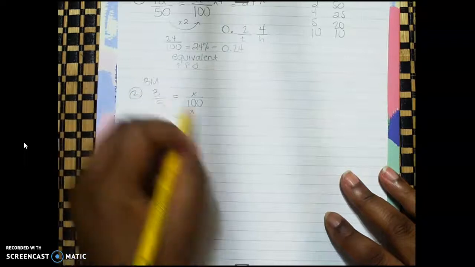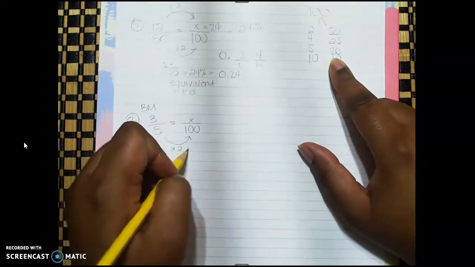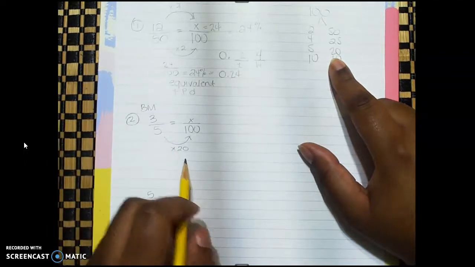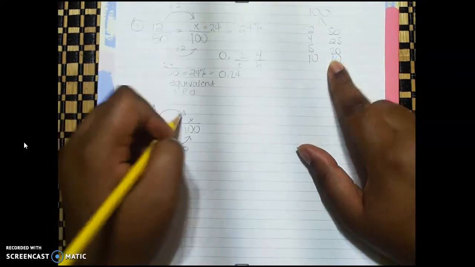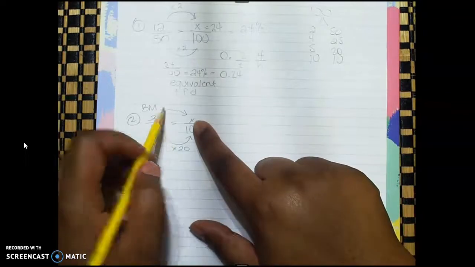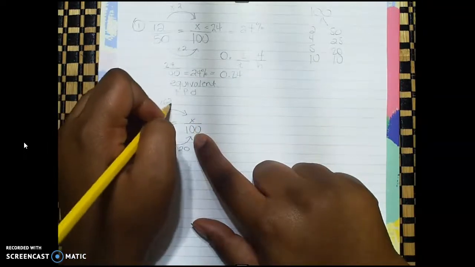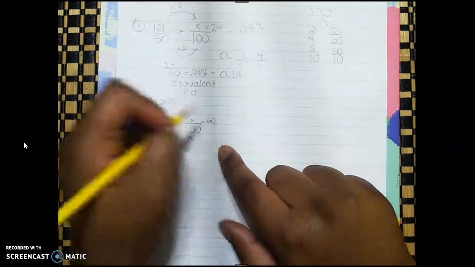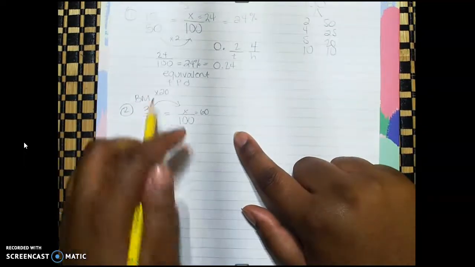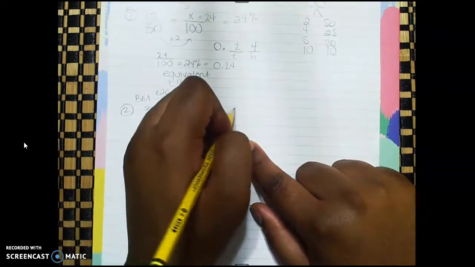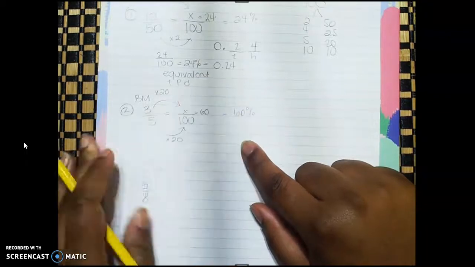So then I'm going to look at my 5. 5 times what number will get me to 100? Look over here back on my factors. 5 times 20. Whatever I do to my denominator, I have to do to my numerator. Whatever I do to the bottom of a fraction, I have to do to the top. 3 times 20, which is equal to 60. So my 3/5 as a percent is 60%.